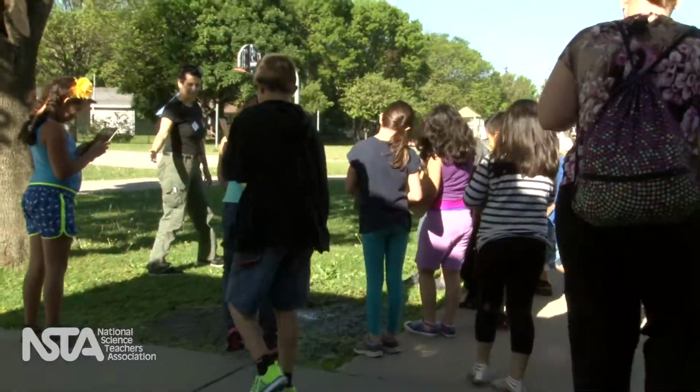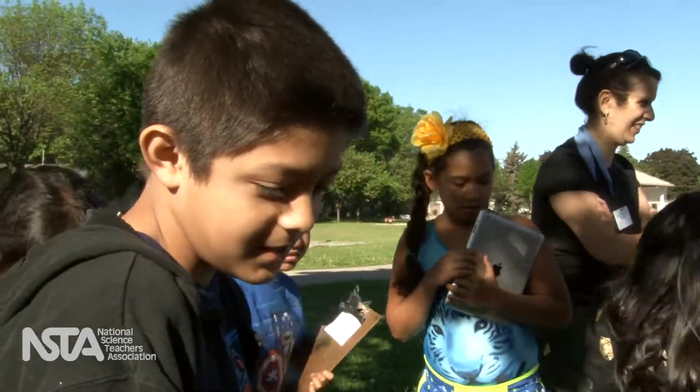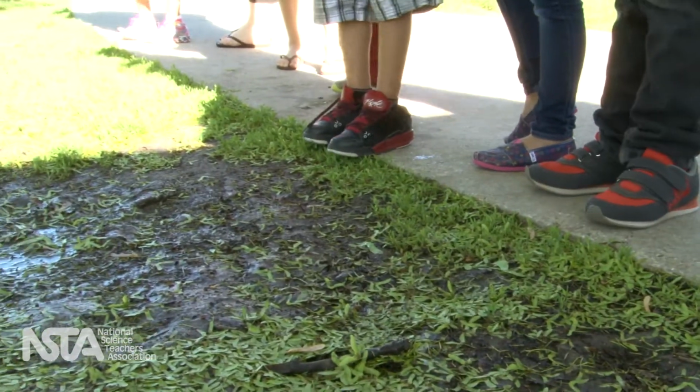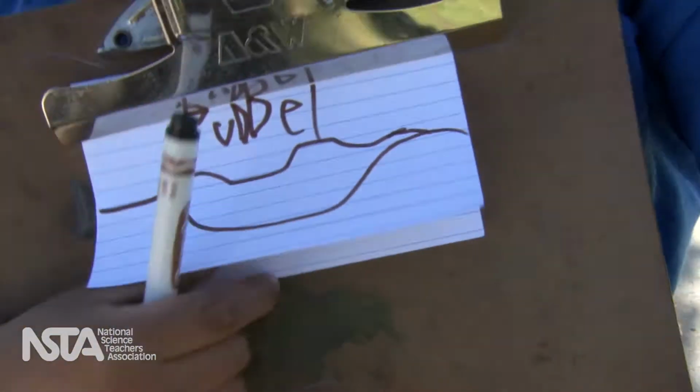Wet mud is evidence of rain? Wet mud is evidence. I don't know what that is. How do you write wet mud? Yes, me too. How do you puddle?